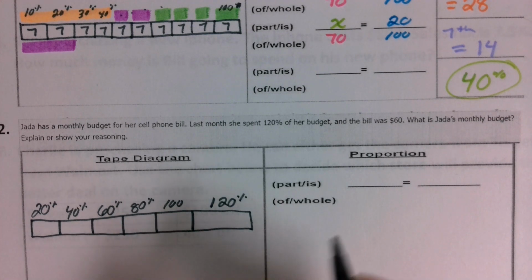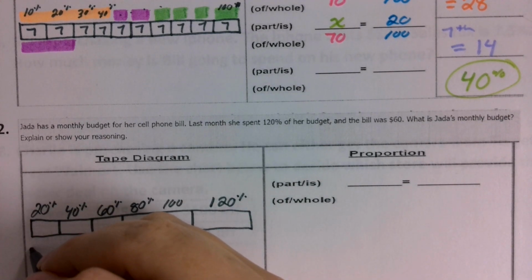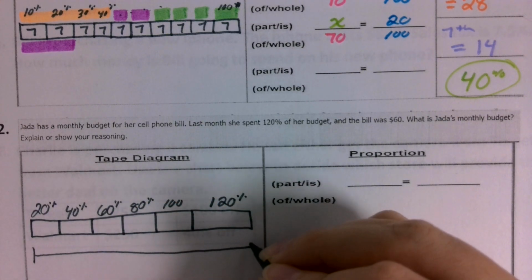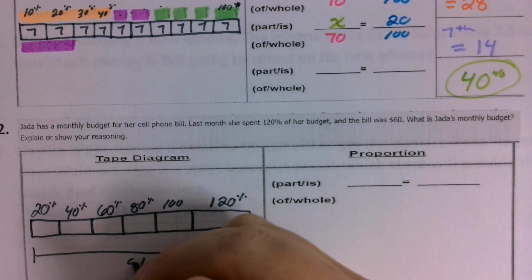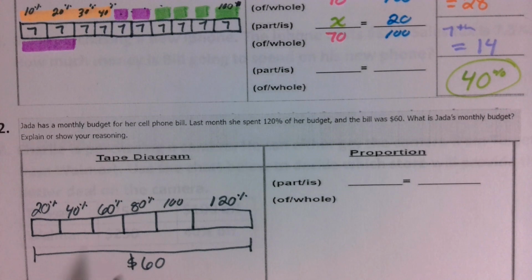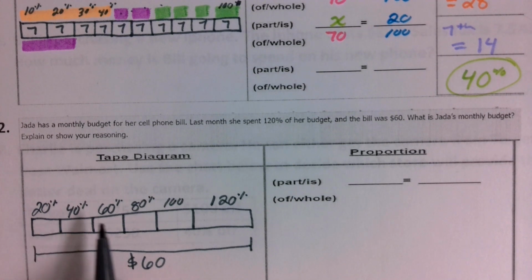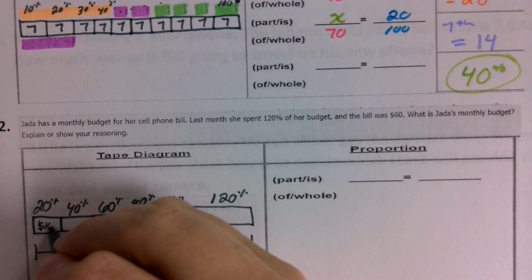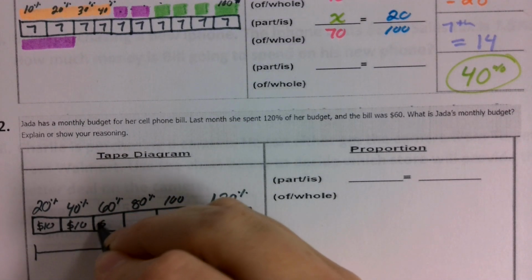Okay, we also know that this entire thing is going to be worth 60. This entire span is going to be worth $60. So we have 1, 2, 3, 4, 5, 6 boxes, and I need to divide that from the 60. How many is each box worth? $10. Each box is going to be worth $10.